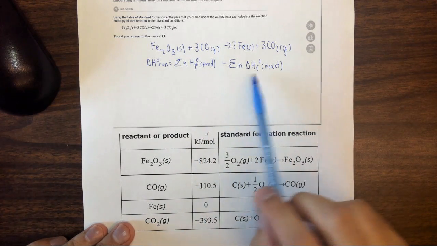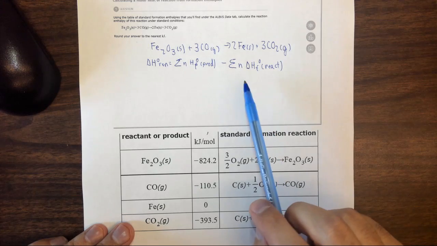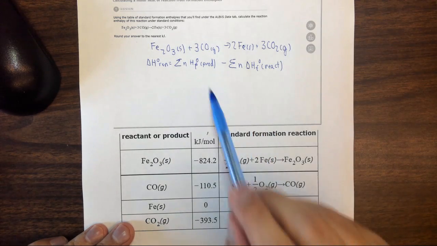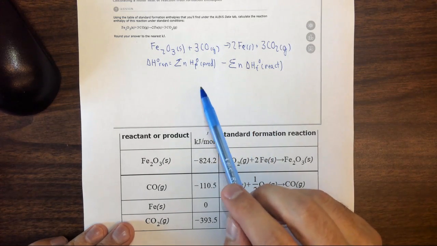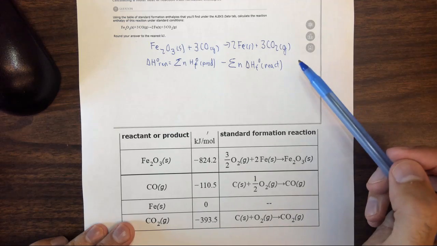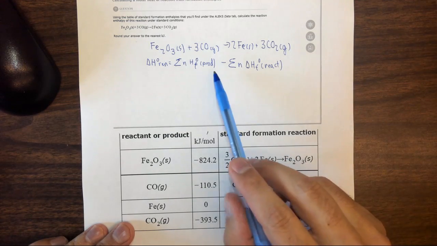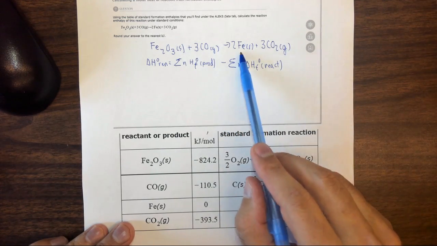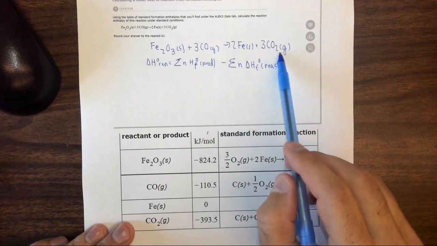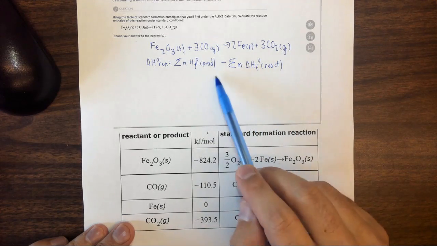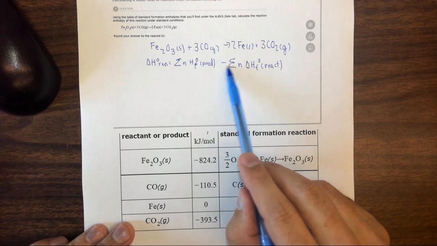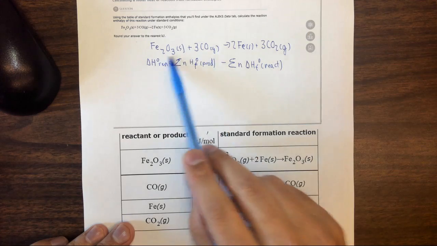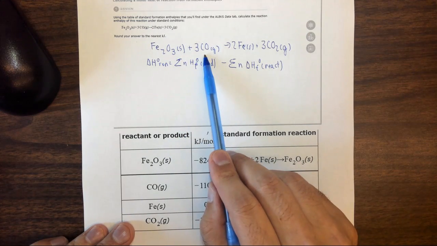Before we actually plug in the numbers, I just want to explain quickly why this is the case. Essentially, enthalpy is a state function, so it's independent of the path that we take to get there. So basically what we're doing is taking the enthalpy of formation of the products, because we're going to form the products, and adding it to the negative, or simply subtracting, the enthalpy of formation of the reactants.